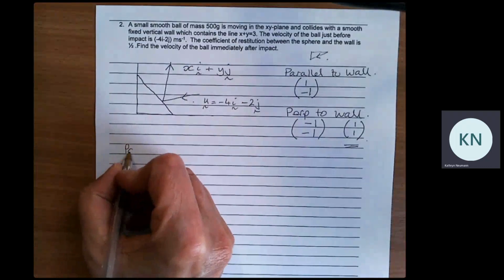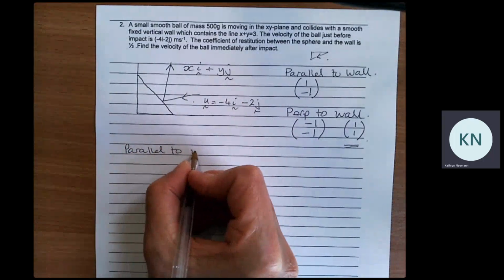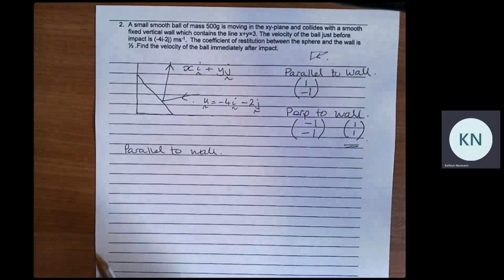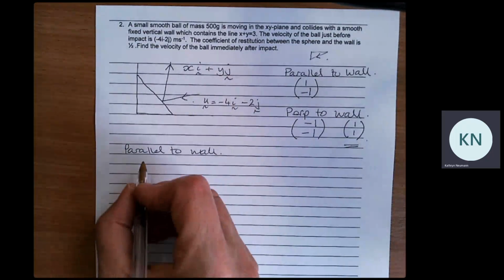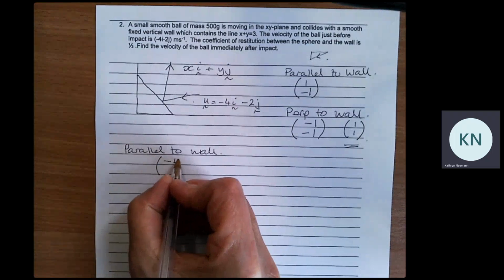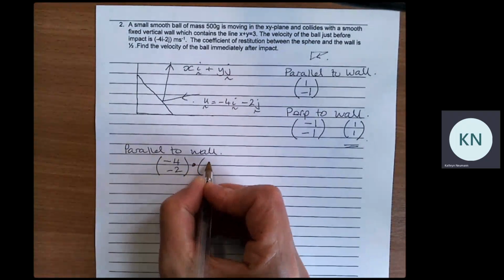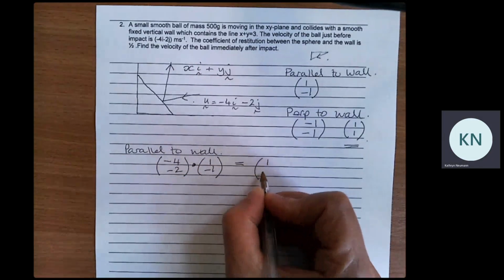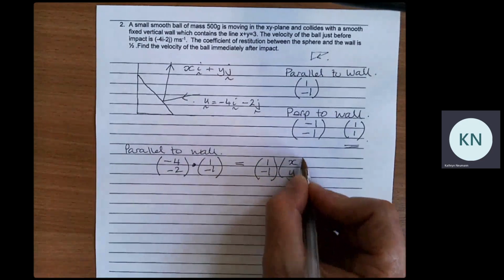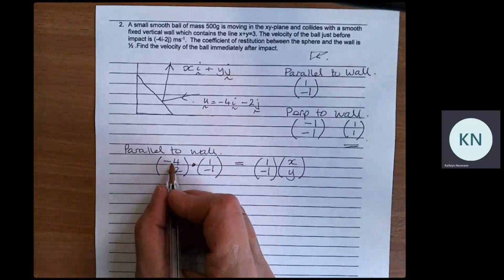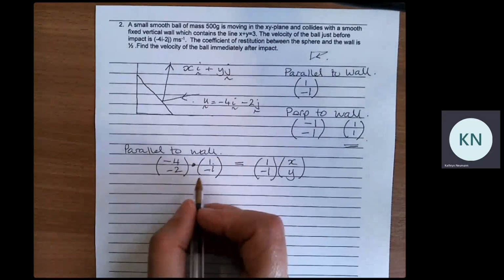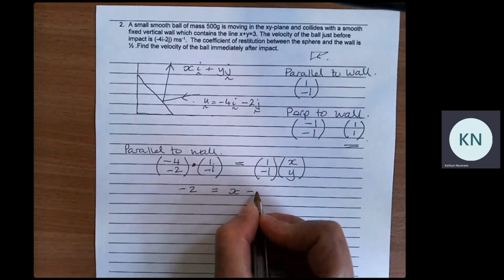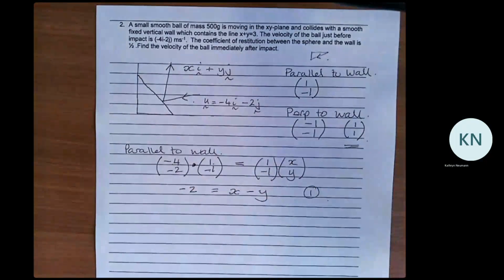I'm now going to look parallel to the wall. So remember, this is really just applying the methods we applied before. We're going to go parallel to the wall and perpendicular to the wall. So parallel to the wall, things are unchanged. So we've got (-4, -2) dot (1, -1) is equal to (1, -1) dot (x, y). So this is going to give us -4 plus 2, which is -2, is equal to x minus y. And that's equation 1.